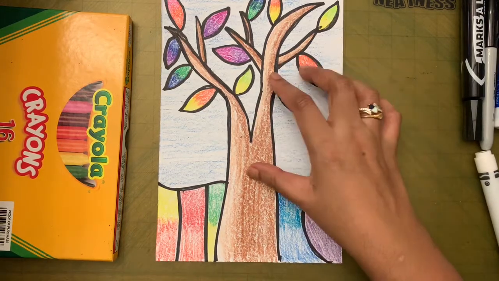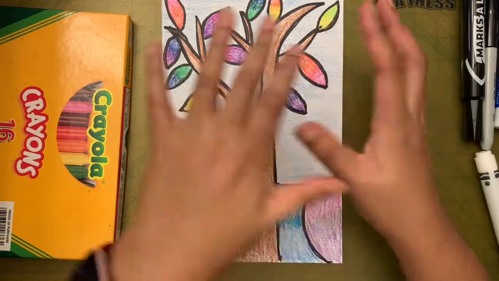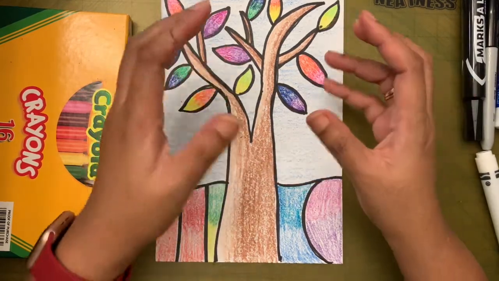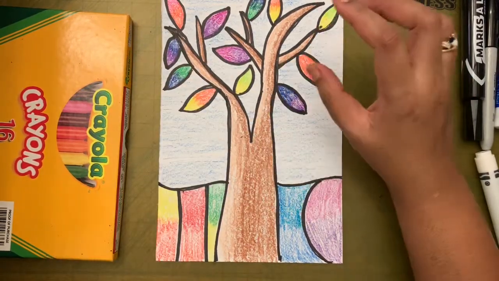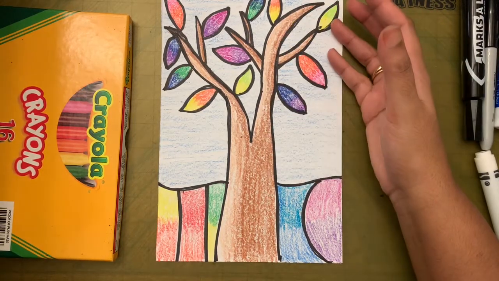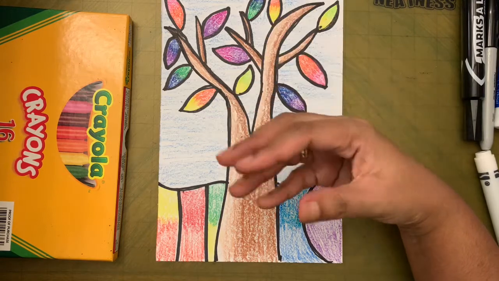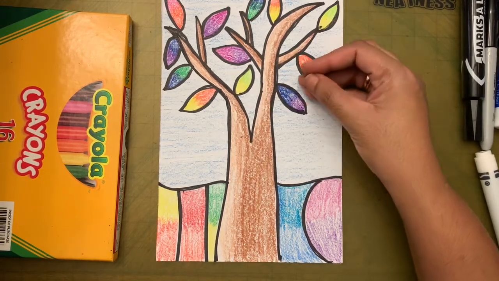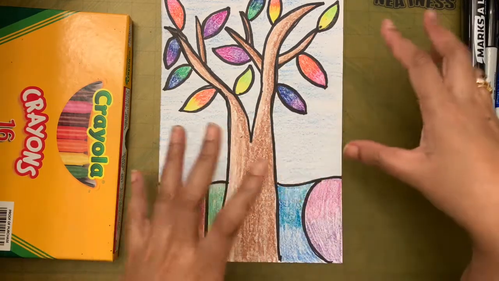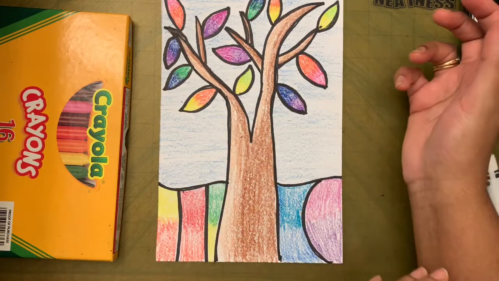Objective art will look similar to what you are drawing, but it won't be an exact replica of whatever you're drawing. Okay, but it will look similar. Non-objective will not look anything like what you're drawing. So remember the examples that I showed, the flower for objective and non-objective.